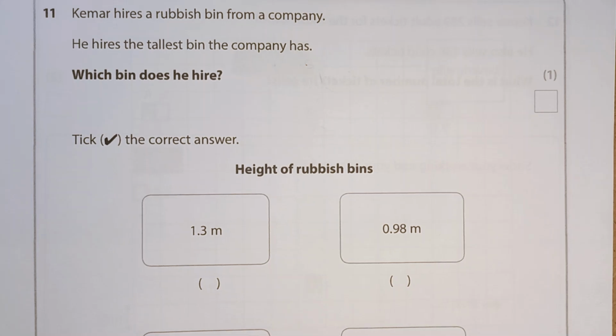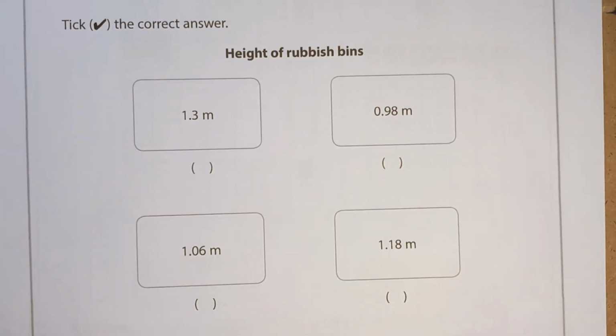Okay, question 11. Kemar hires a rubbish bin from a company. He hires the tallest bin the company has. Which bin does he hire? Right, well, you could sort these. In fact, I'm going to do that, but what I'm going to do, we've got 6 on here. We want the tallest.